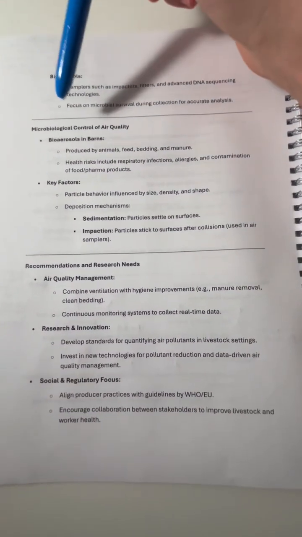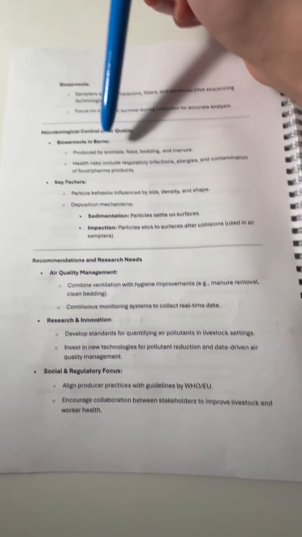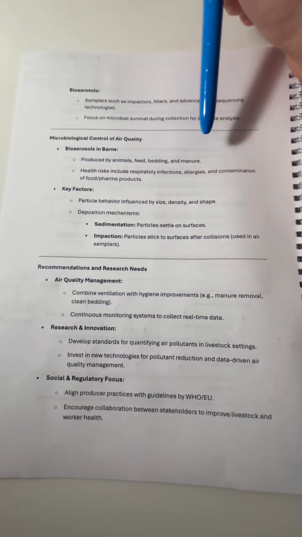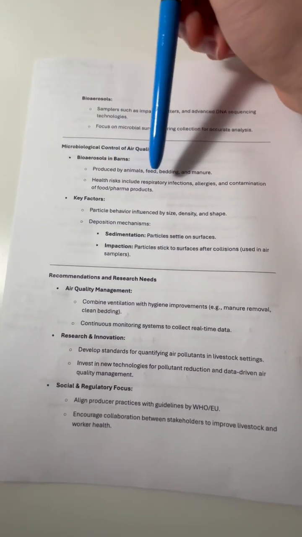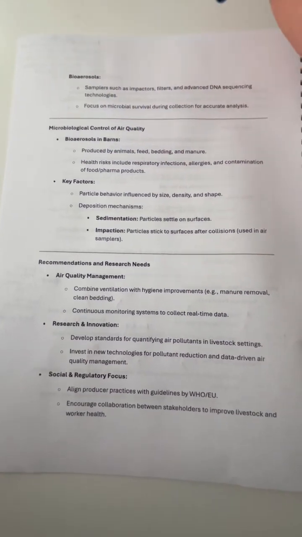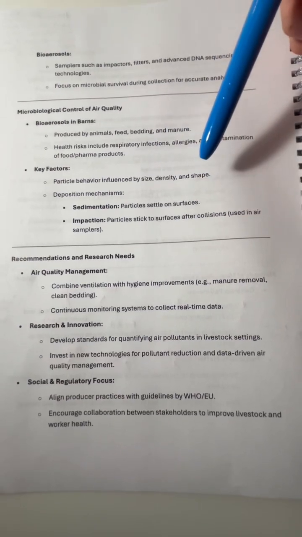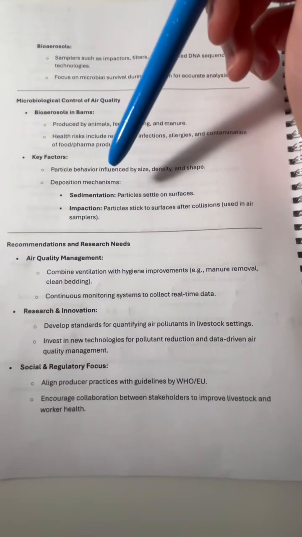For the microbiological control of air quality, bioaerosols in barns are produced by animals, feed, bedding, and manure. They give health risks, including respiratory infections, allergies, and contamination of food and pharmacological products. Particle behavior is influenced by size, density, and shape. Particles can deposit in different mechanisms.